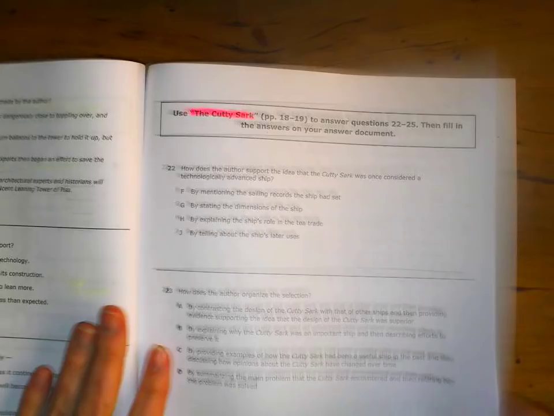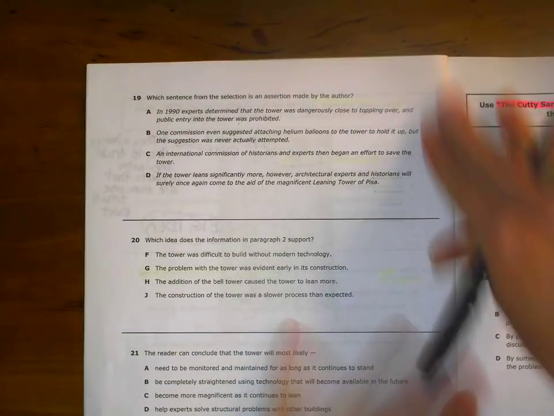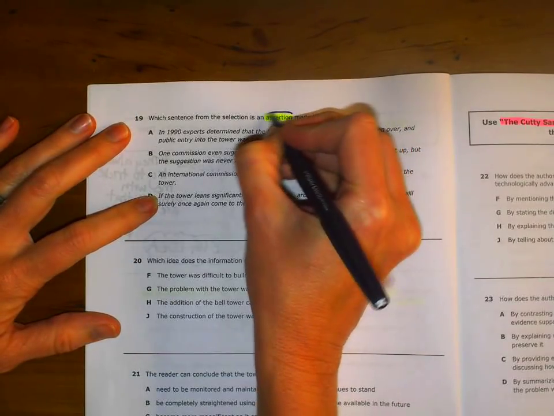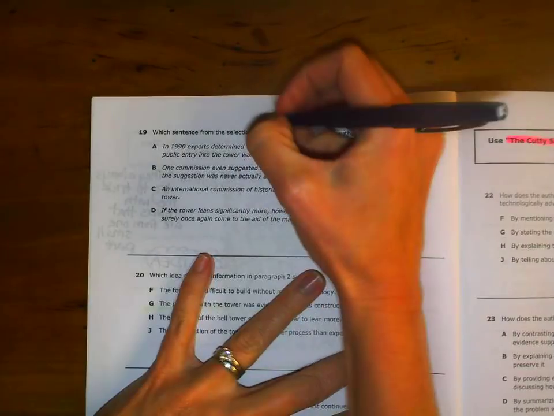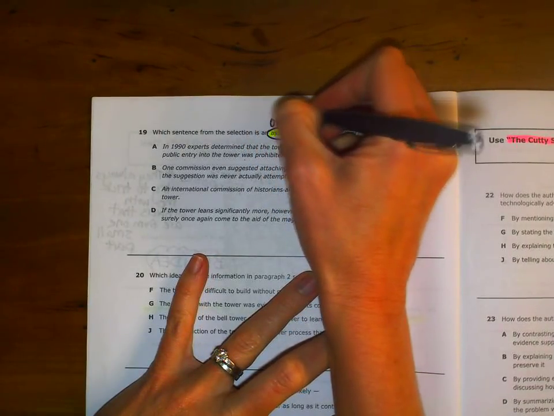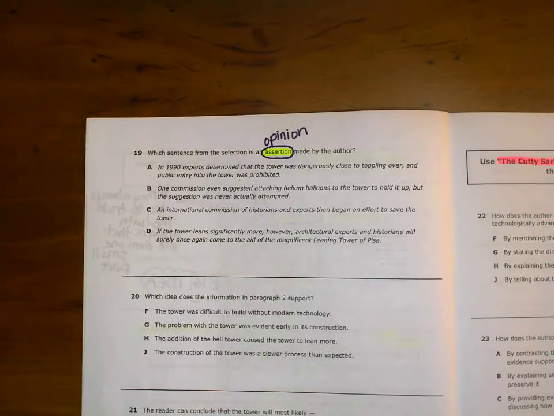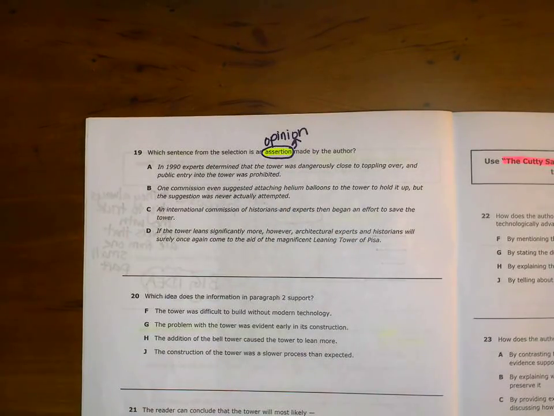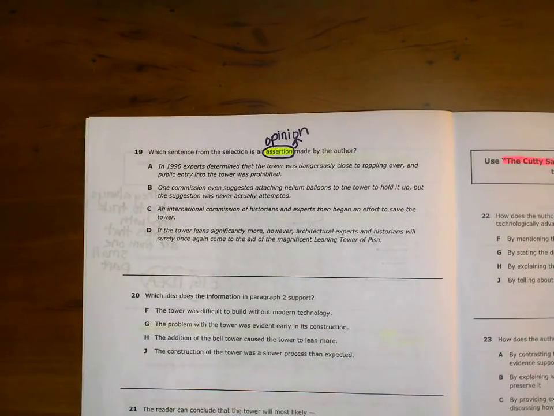Let's go on to number 19. Which sentence from the selection is an assertion made by the author? Let's circle that. Okay, I'm going to tell you some words that they can use on this. All an assertion is an opinion. So on your test, they can say opinion, they can say assertion, or they can say commonplace assertion. These are all opinions. If they're looking for a fact, they can say fact, or they can say factual claim. Those are facts. So I'm looking for an opinion.